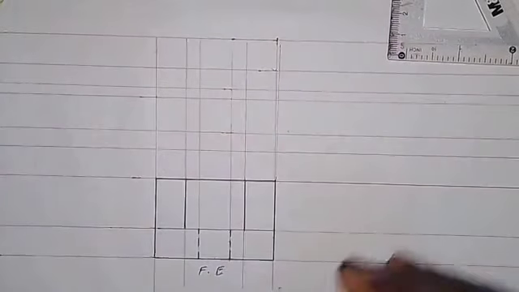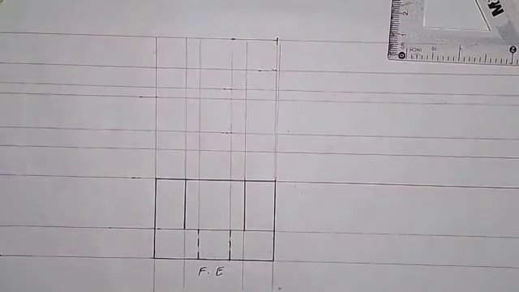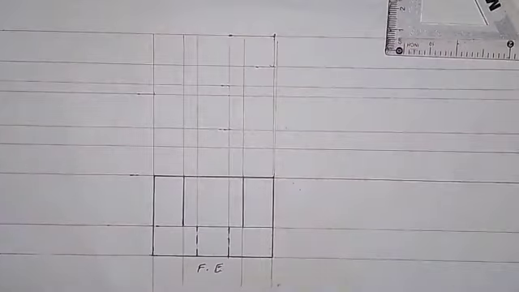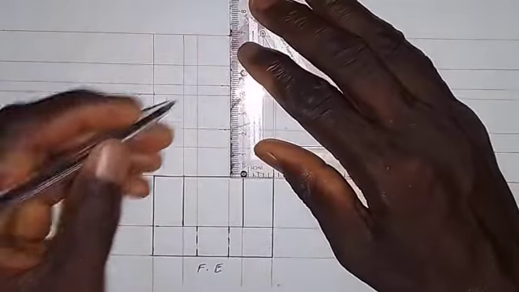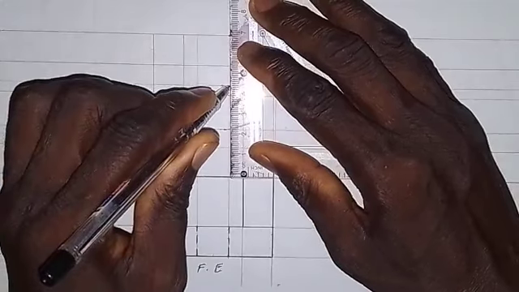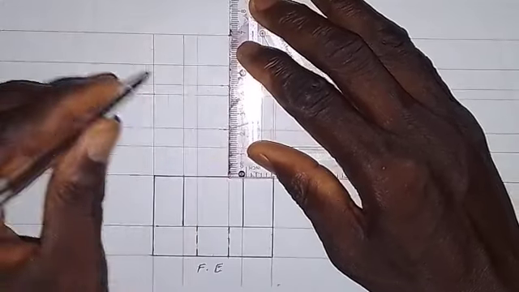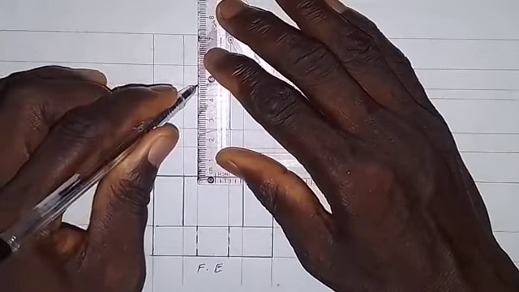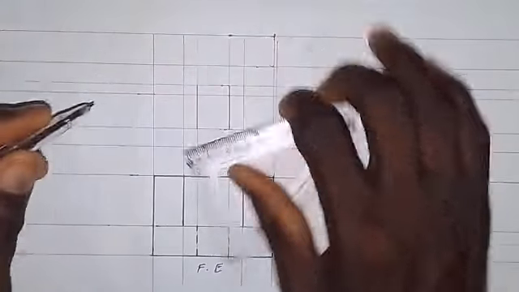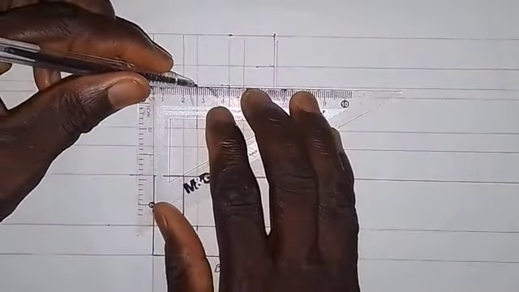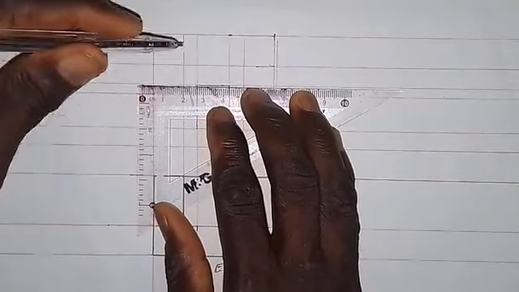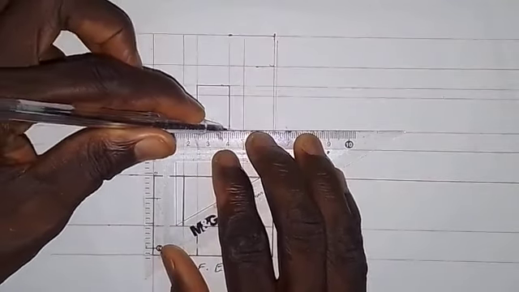Okay, so looking at what we have here, the plan is already here. So let's first of all bring out this rectangle. Here we have from here to here, and from here to here, the rectangle that we see within that plan, the surface on the plan. So we have this.